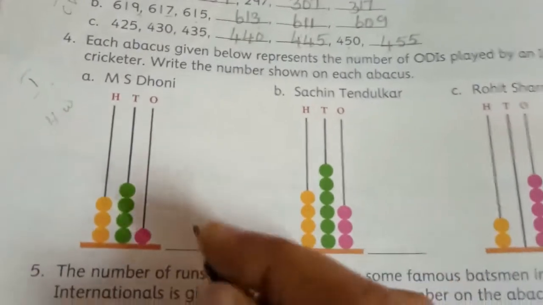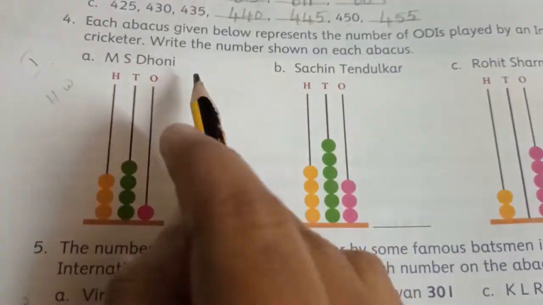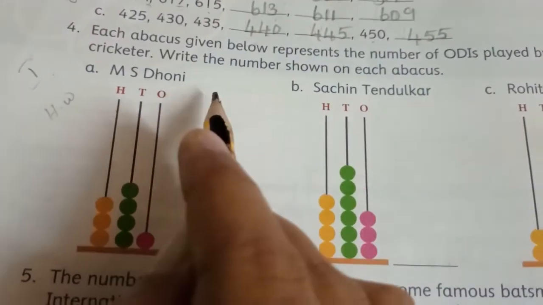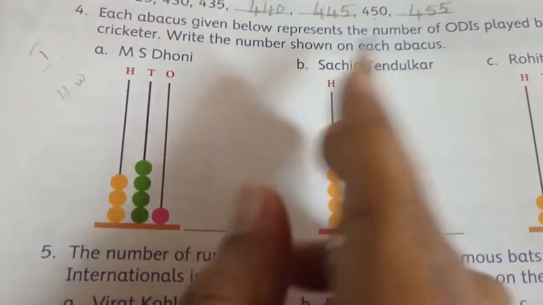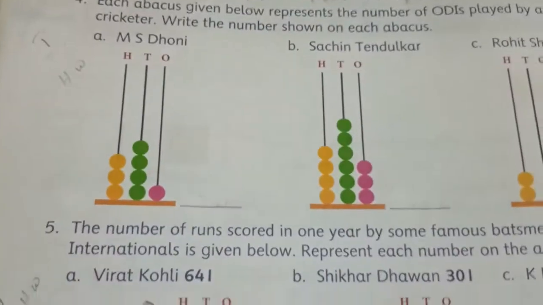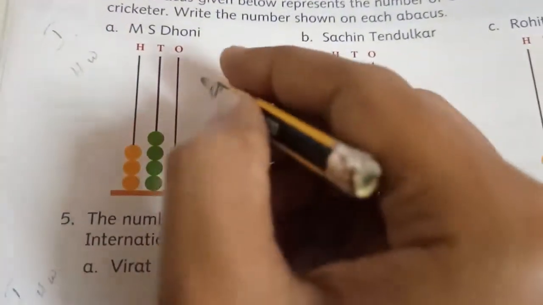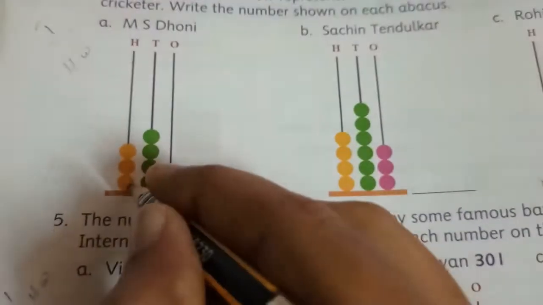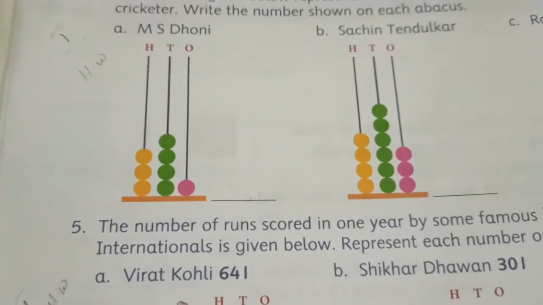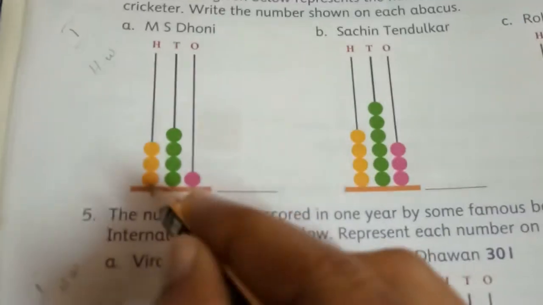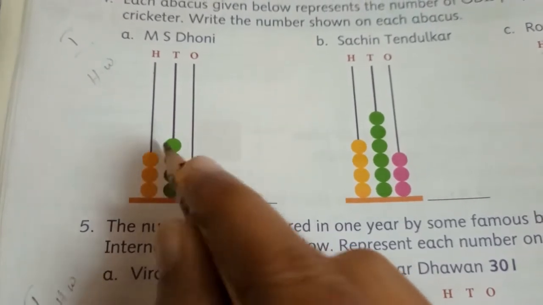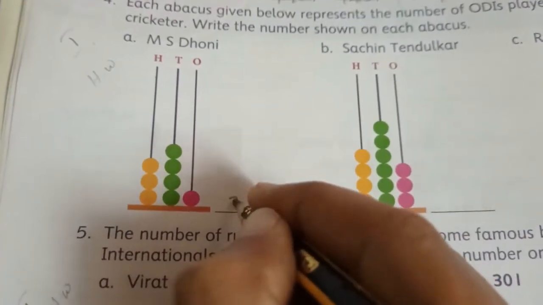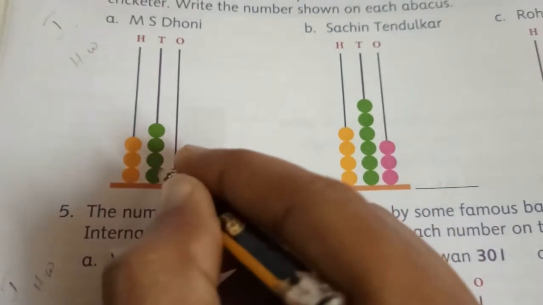So you have to find how many runs MS Dhoni scored in the ODI series. First write the hundreds place value. Count and write how many beads are there in the hundreds place. Yes, 1, 2, 3. 3 beads. So write 3.